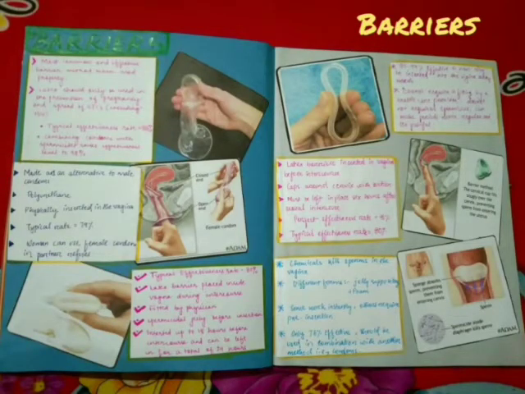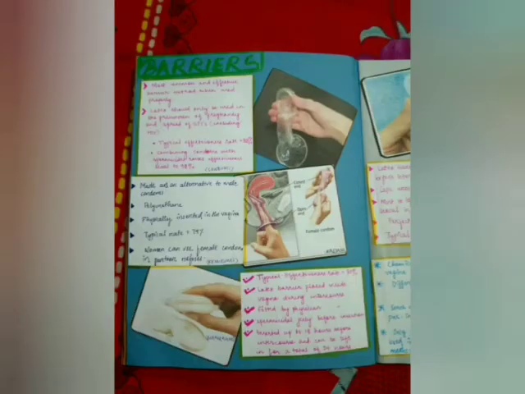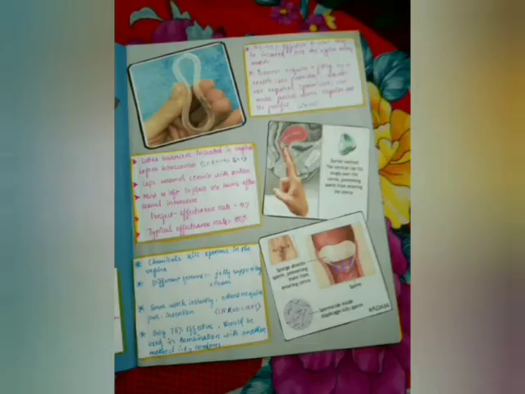Next is the barrier methods. Condoms are the most common and effective barrier method when used properly. Latex should only be used in the prevention of pregnancy and spread of STDs including HIV. Typical effective rate is 88%. Combining condoms with spermicides raises the effectiveness level to 99%.